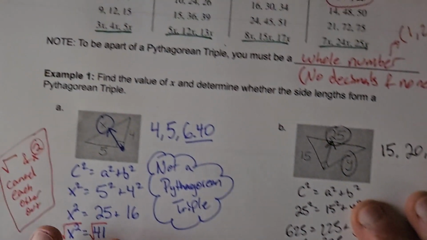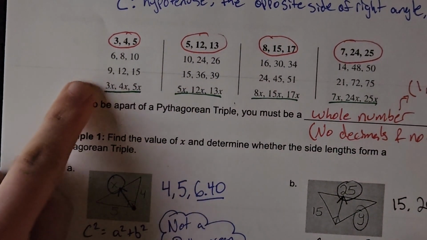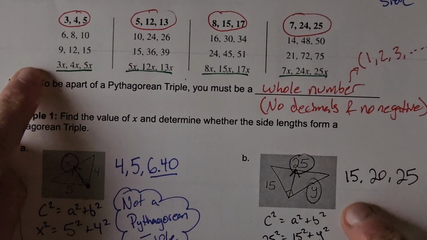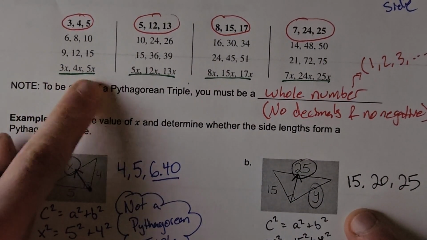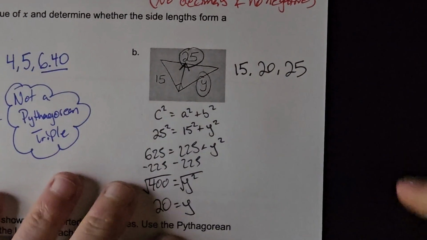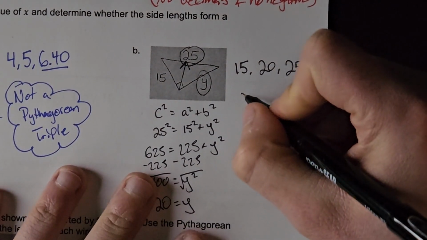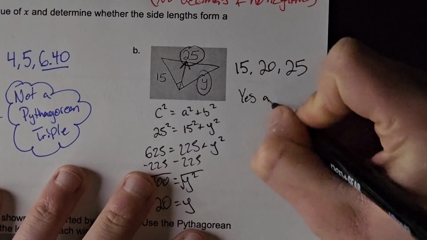Actually, if we work off of what we know up here, this would be x equals 5 for a 3, 4, 5 Pythagorean triple. Fun fact. So yes, this is a Pythagorean triple.